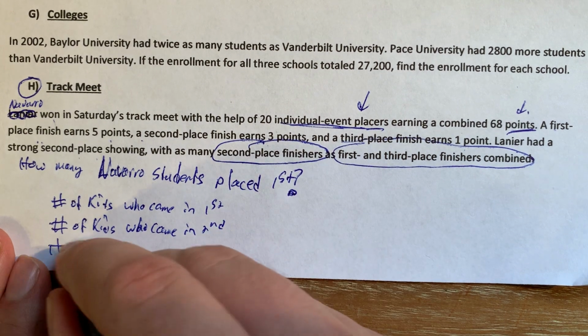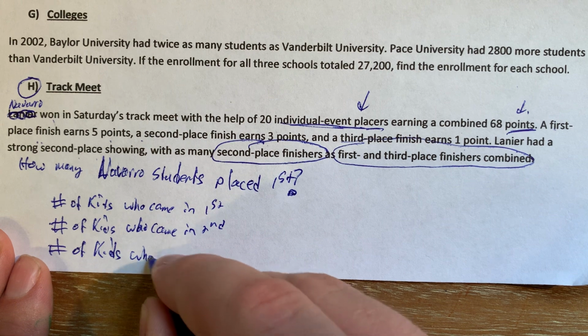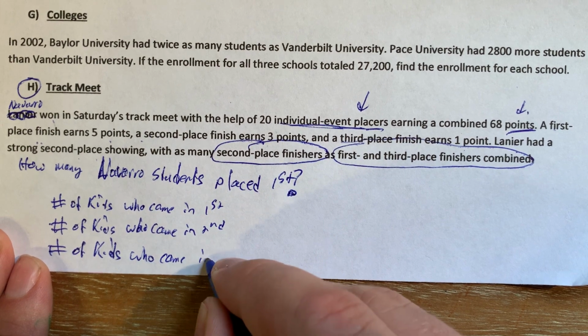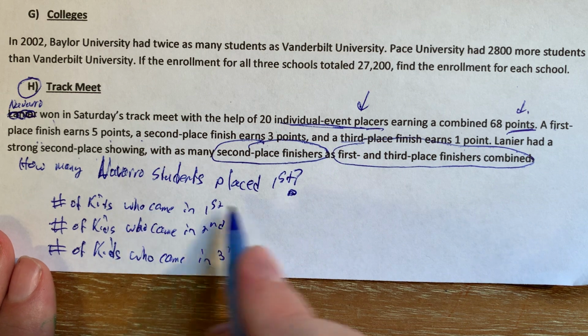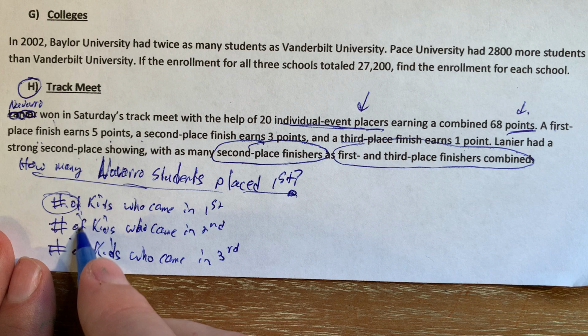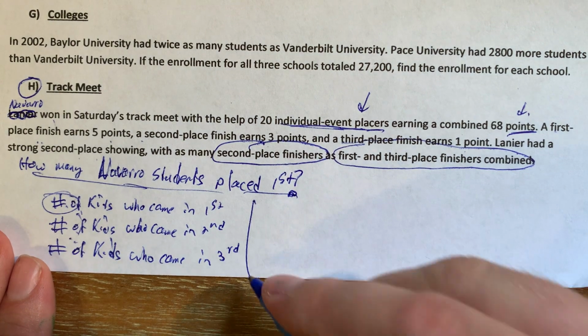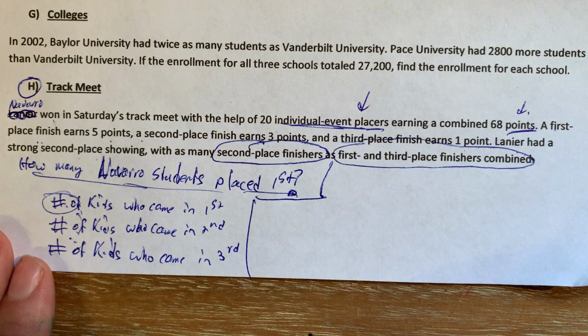And our last variable is the number of kids who came in third. Now, they gave us a lot of information about points, but the question is about how many kids came in first. So I also want to know how many came in second and third to write my system of equations. So with that in mind, let's write some equations.